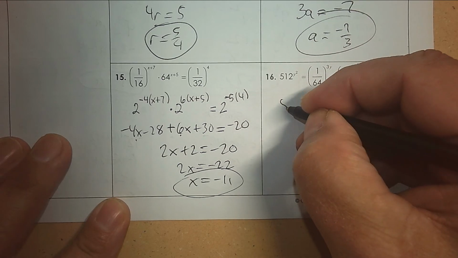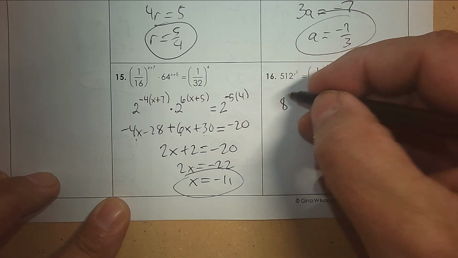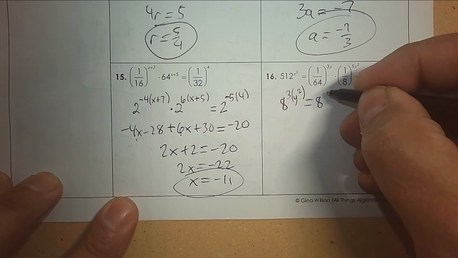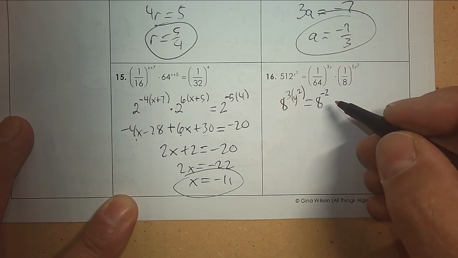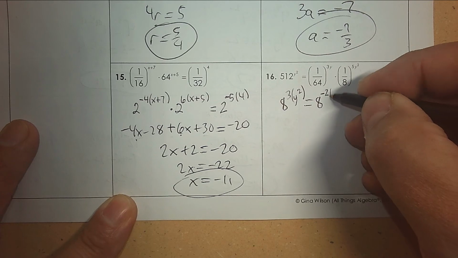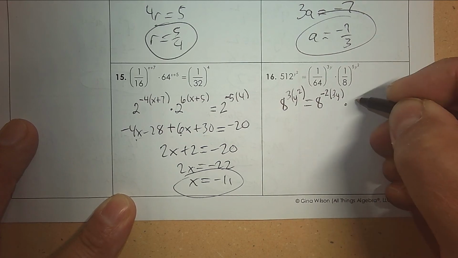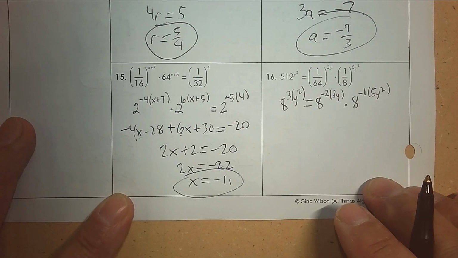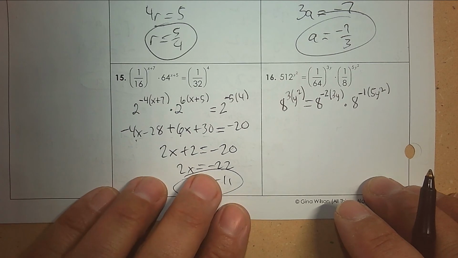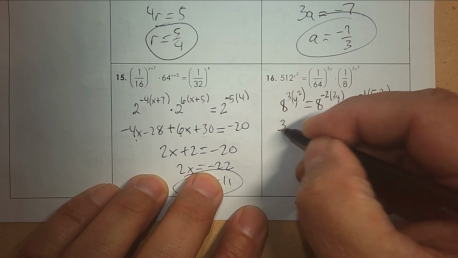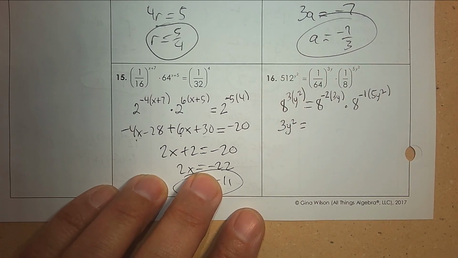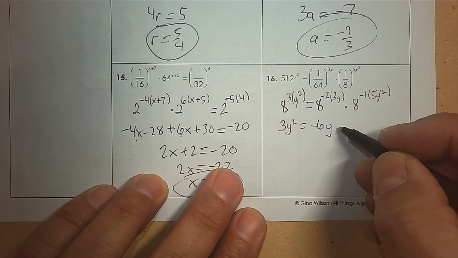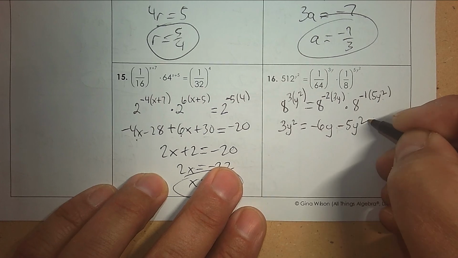8 to what exponent is 512? 3. 8 to what exponent? Remember, the fraction tells me negative exponent. And again, the fraction tells me a negative exponent. Now that the bases are the same, I can go 3y squared. I can go negative 6y. Now I'm adding, but it's going to be negative. So when you add a negative, it's just really negative 5y squared. Just the exponents.